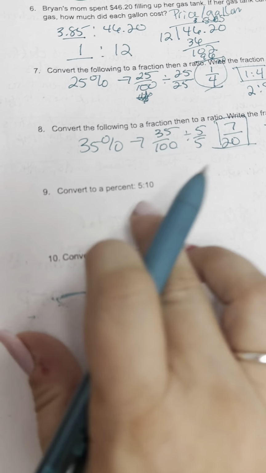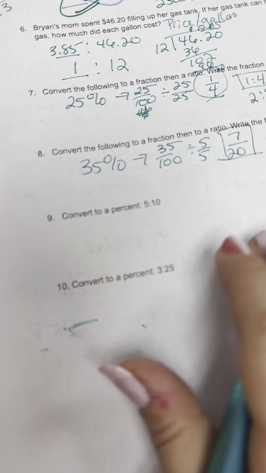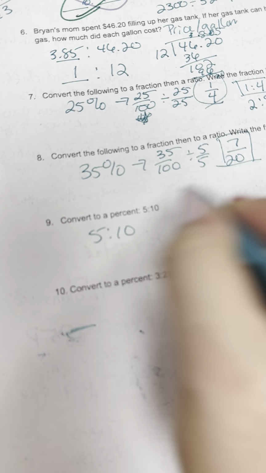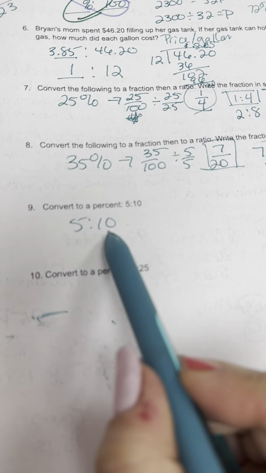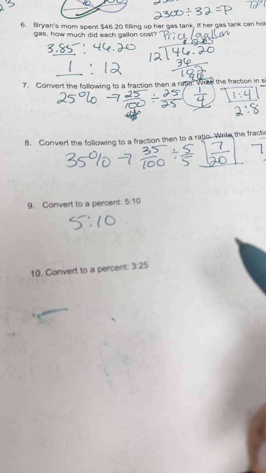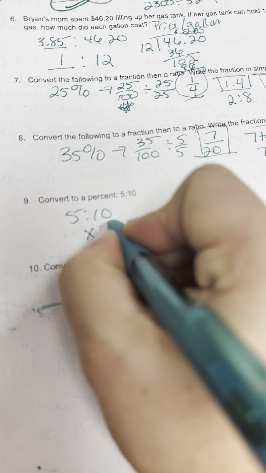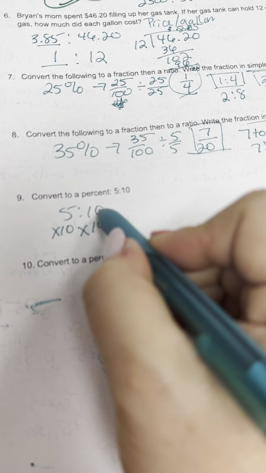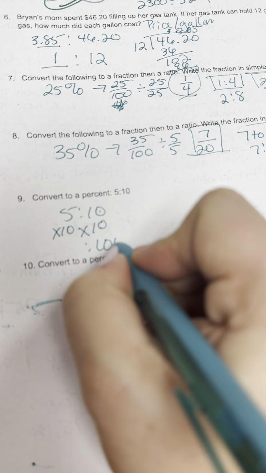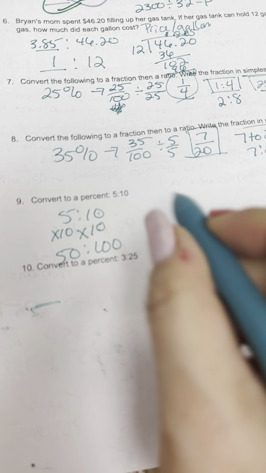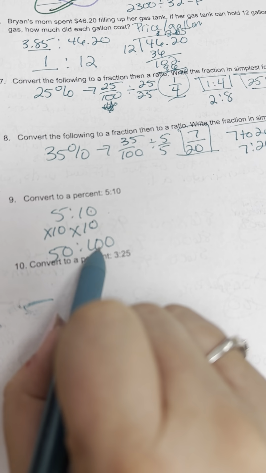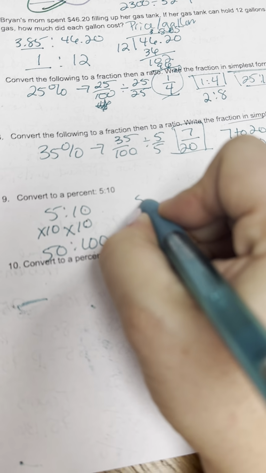All right, so now we have converting to a percent. So I have 5 to 10. We know that anything for a percent, we need to multiply, needs to be with a value of 100. So I can multiply both of these times 10, because 10 times 10 gives me 100. 5 times 10 is 50. And then if we're converting that back to our percentage, we have 50%.